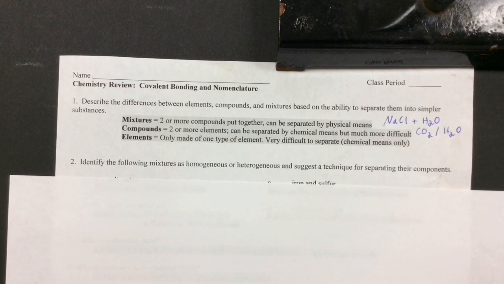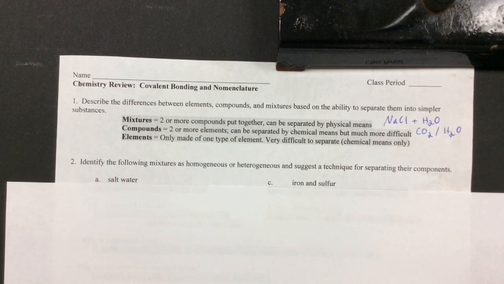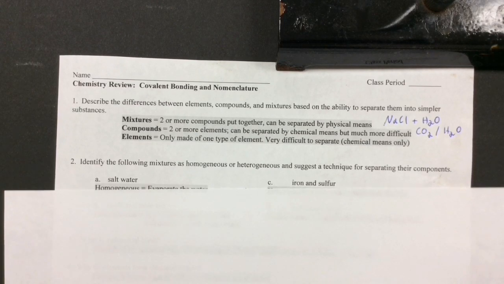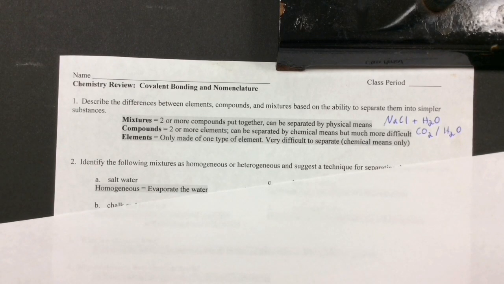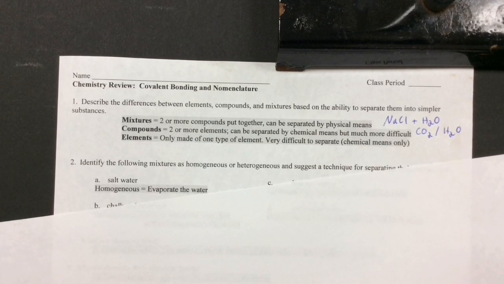We're going to move on down here to talk about different types of mixtures. Are they heterogeneous or homogeneous? And how would we go about separating them? The first one is salt water, which we talked about earlier. Salt water is a homogeneous mixture. It's going to be the same throughout, and what you would do is you would just evaporate the water and the salt would be left behind.